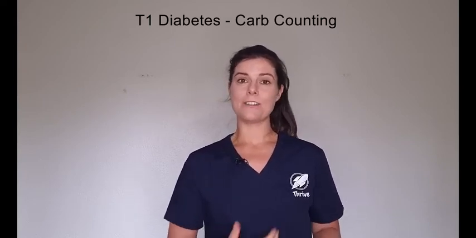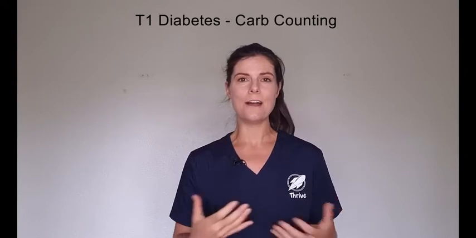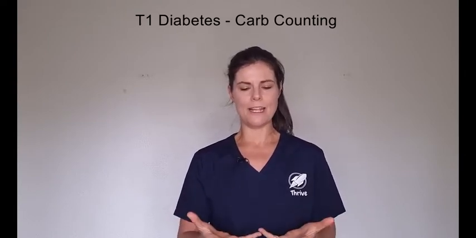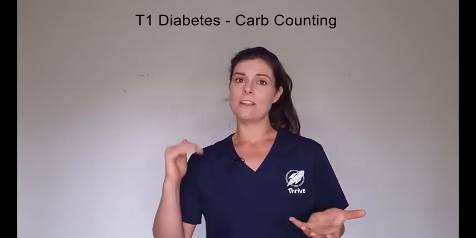What we're going to be talking about today is carbohydrate counting. How do I know how many carbohydrates are on the plate of food that I'm about to eat in order to match my insulin accordingly?